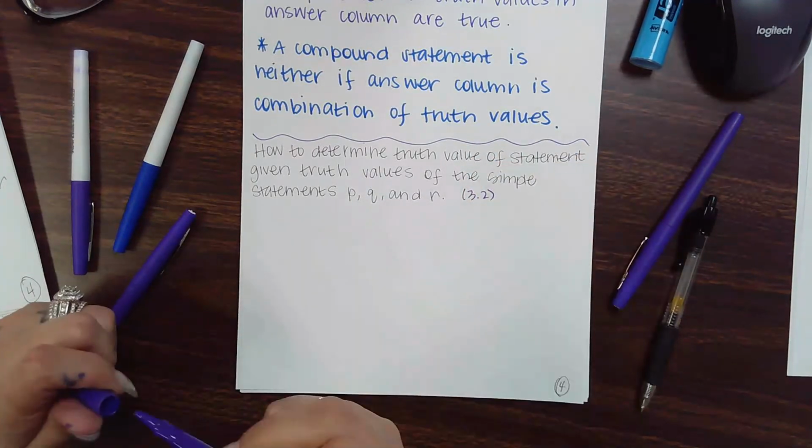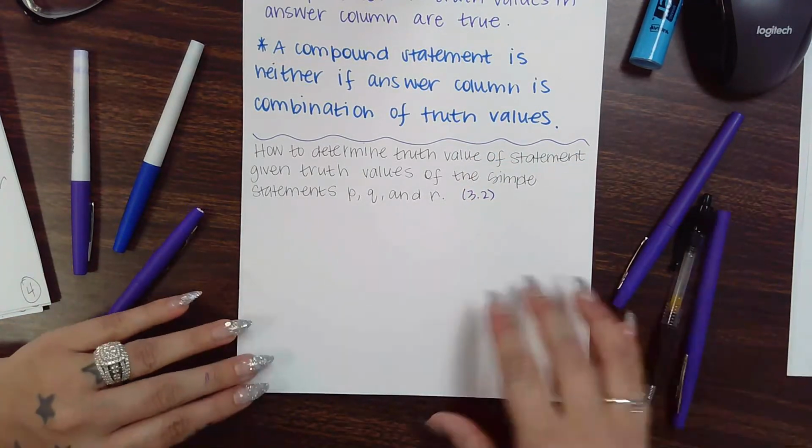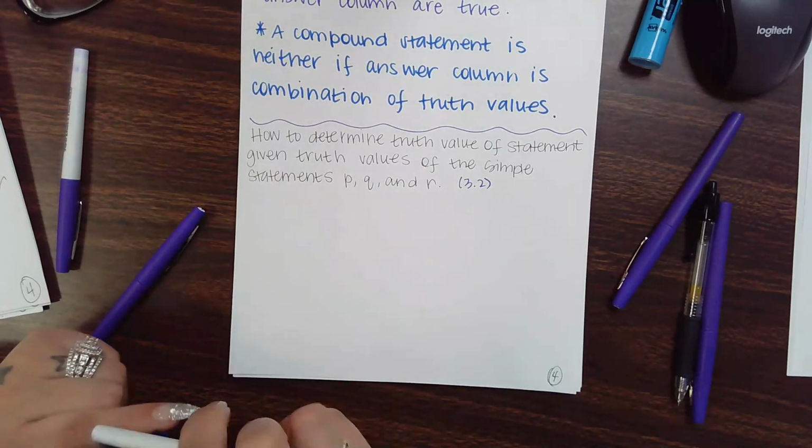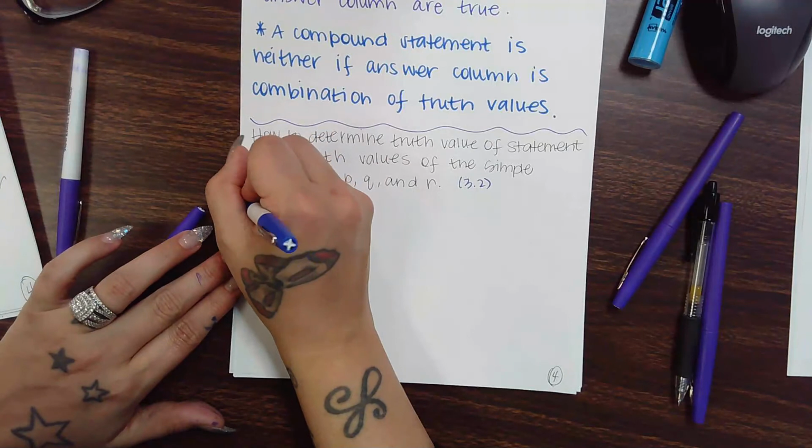This is something that we did in 3.2, so it's similar to that work, I believe. Okay, so let's do this example.